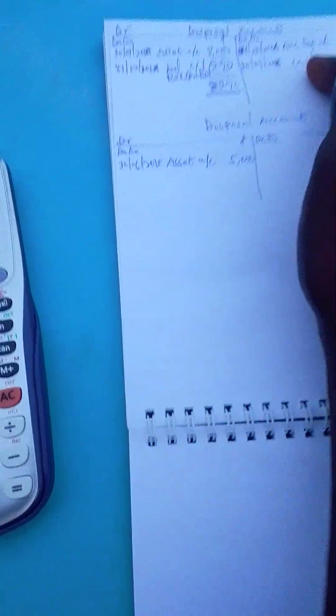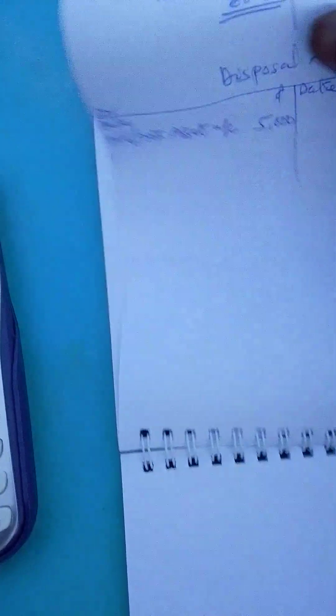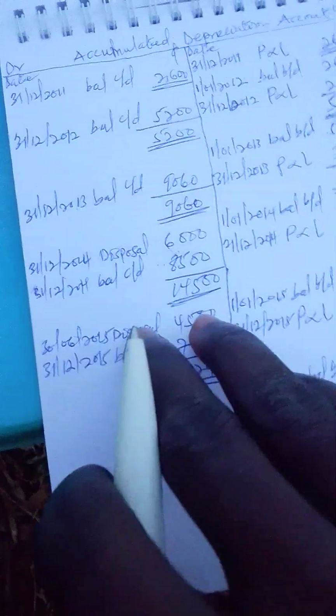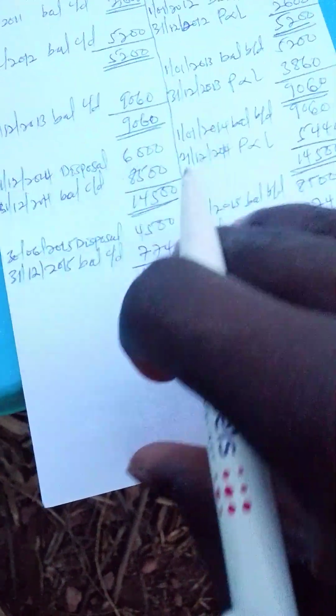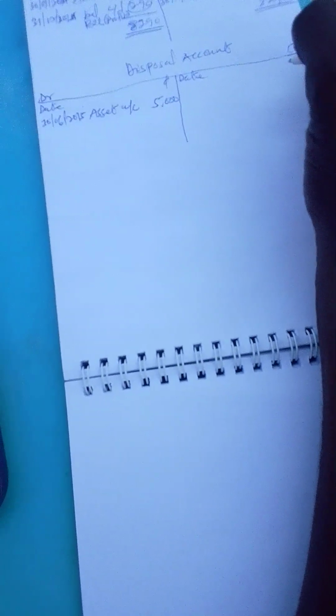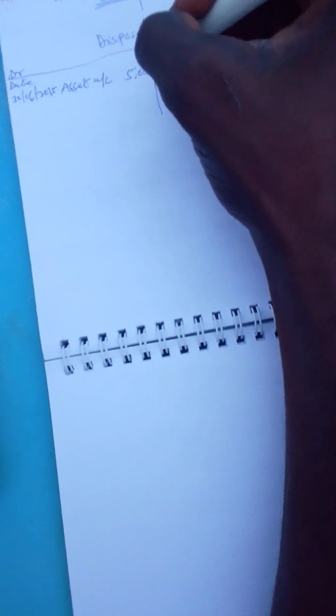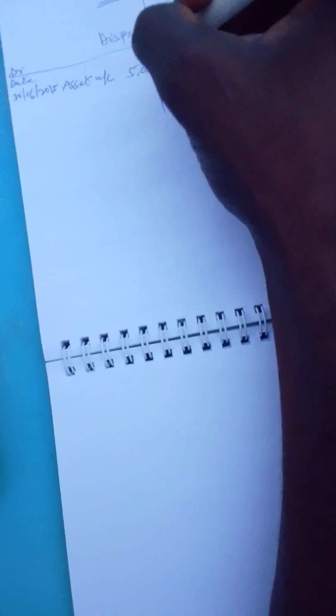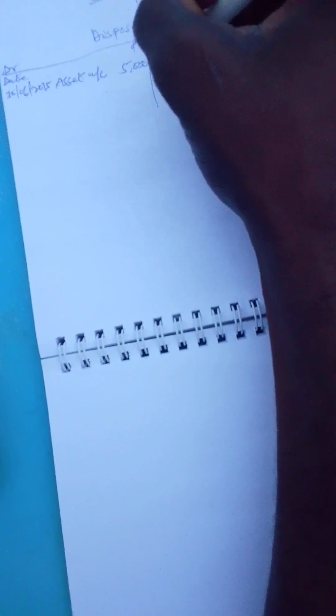And for the accumulated depreciation, we realized that we debited accumulated depreciation in the name of disposal. So we have to credit disposal in the name of accumulated depreciation with the amount of 4,500. So the 31st of December 2015, accumulated depreciation AC, I'm using the short form, which was 4,500.